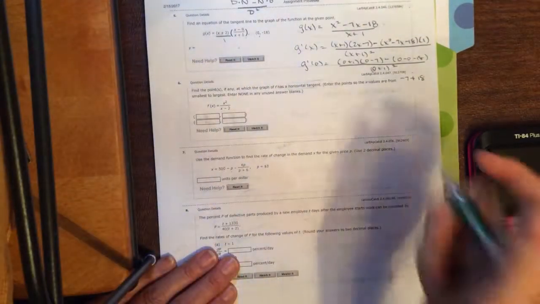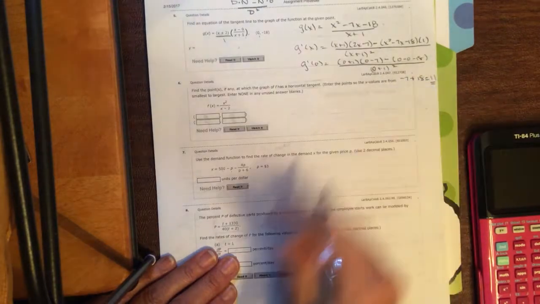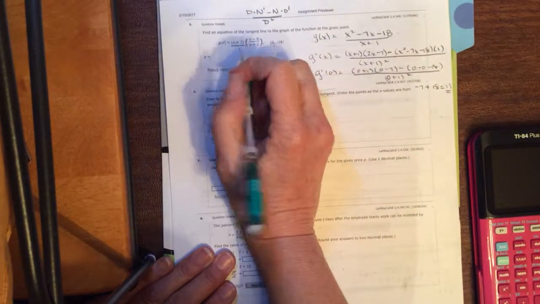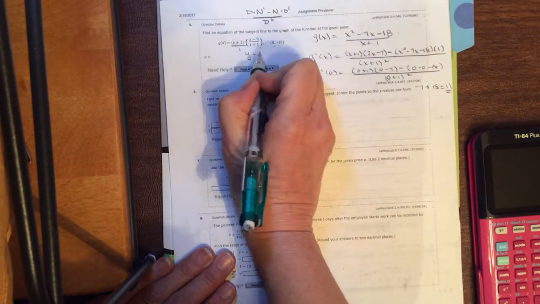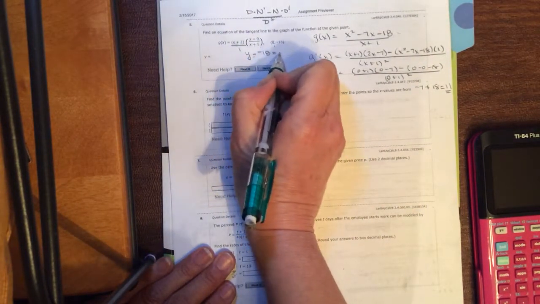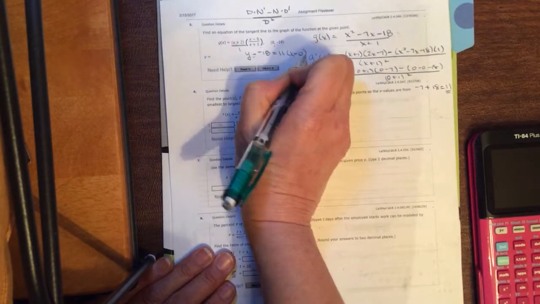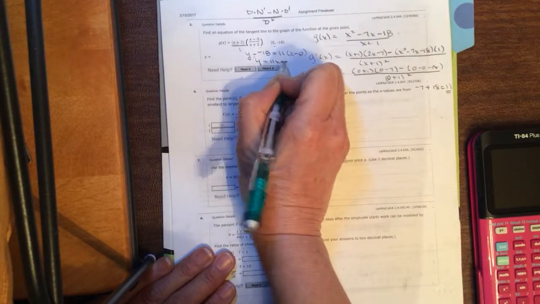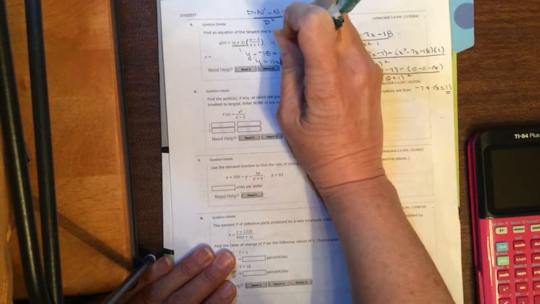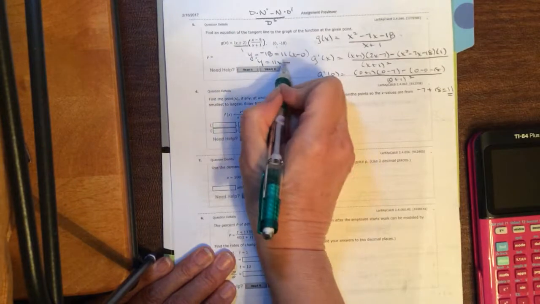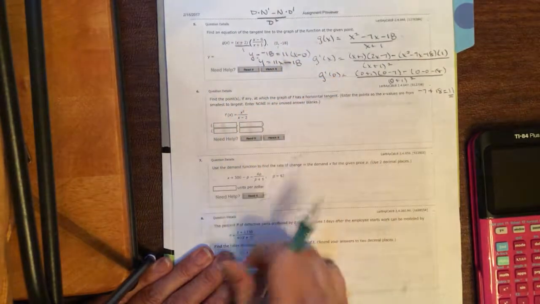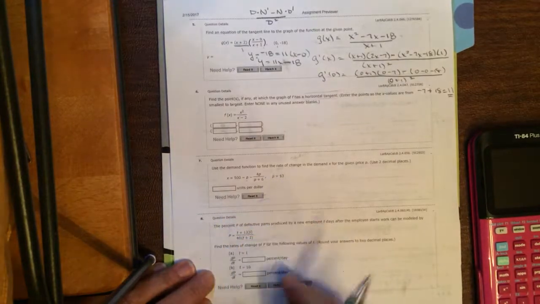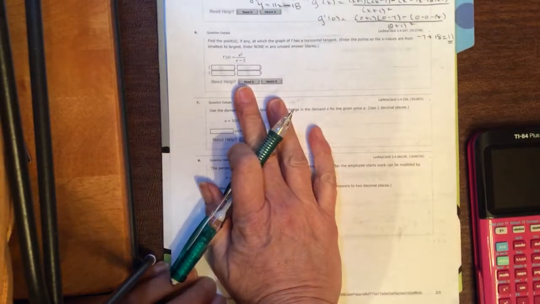And -7 plus 18 is 11. So that's my slope. And the equation of my line, y minus -18 equals 11 times x minus 0, or y equals 11x minus 18. Because it's plus on the left, it'll be minus on the right. So same kind of question as we did in class.